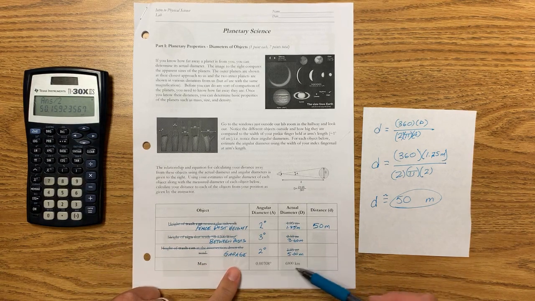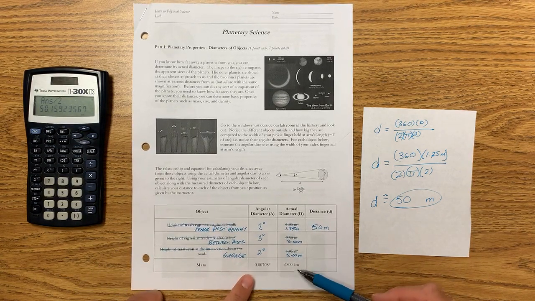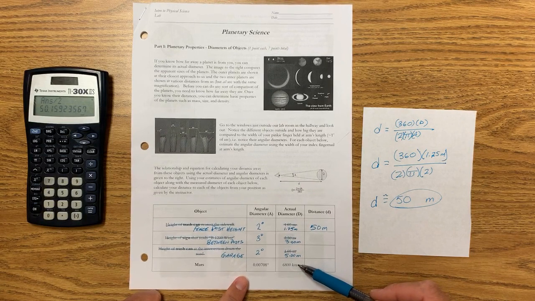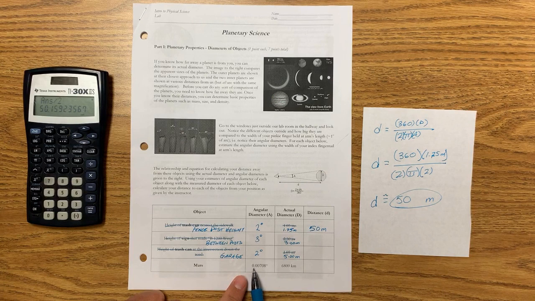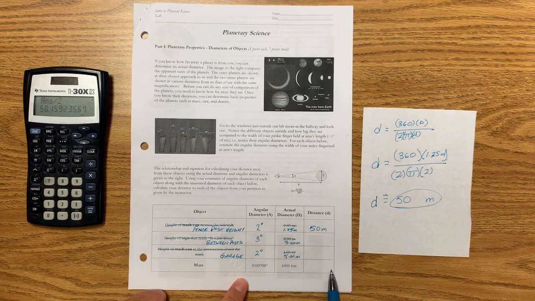And of course, you can also calculate the distance of Mars. The actual diameter of Mars is 6,800 kilometers wide, and the angular diameter of Mars is way small in the sky. It's 0.00708 degrees wide in our sky. Obviously very small, right? So we're going to use that number and this number, in the same equation, to calculate how far we are away from Mars. All right, so I'm going to give you some time to work on that, finish up part 1, and we'll move on to part 2.